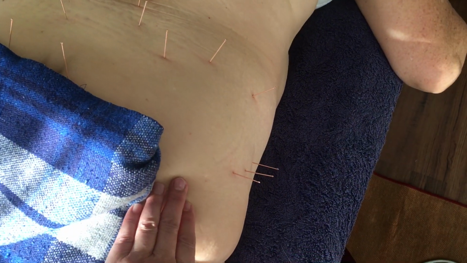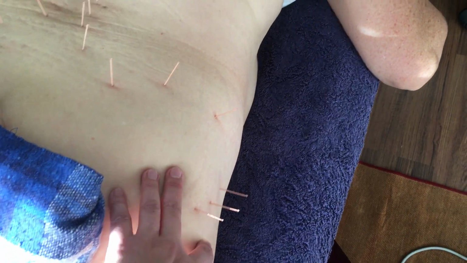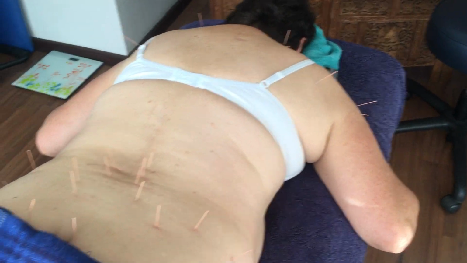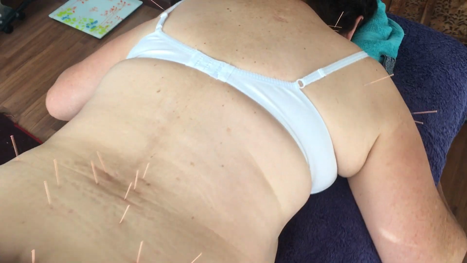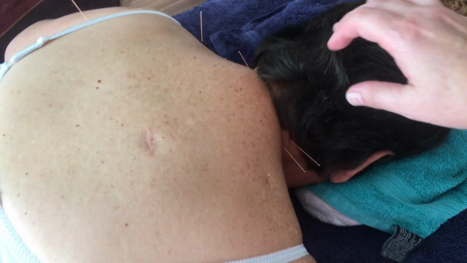Then she had a fall again this week, and she fell on her knees and she hurt her right hip, which has made the entire leg stiff, and her right shoulder is also stiff and sore. So she's got needles in everywhere. But what I wanted to talk to you about today is about the different train tracks in the body and how it influences the body in creating chronic pain.